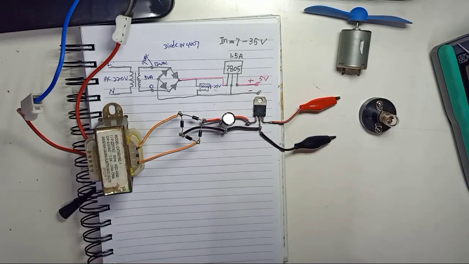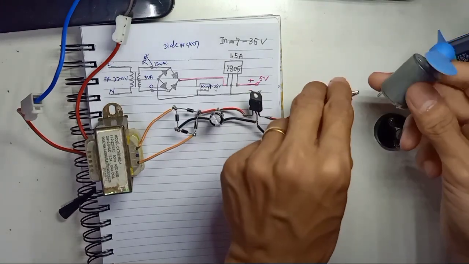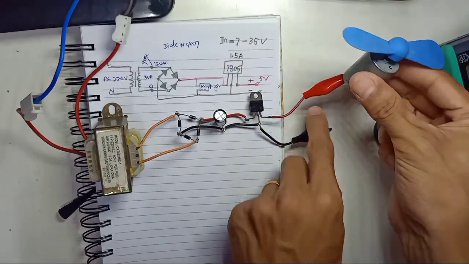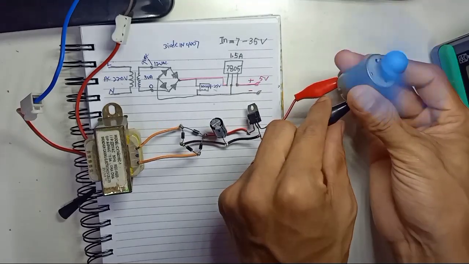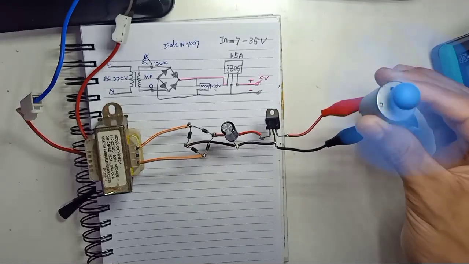So this is how to make a regulator, how to use a regulator, and how to make an AC to DC power supply. I hope you understand this video. Thank you for watching.